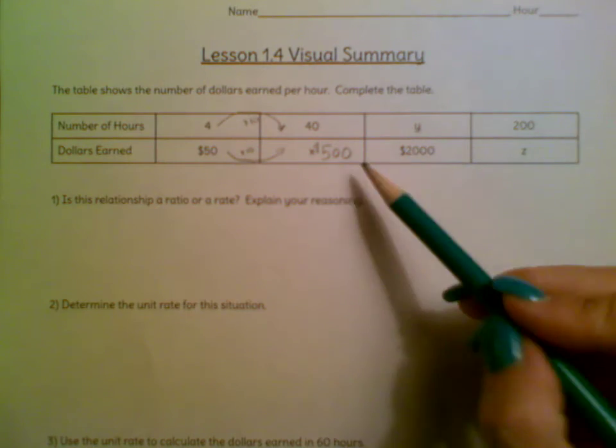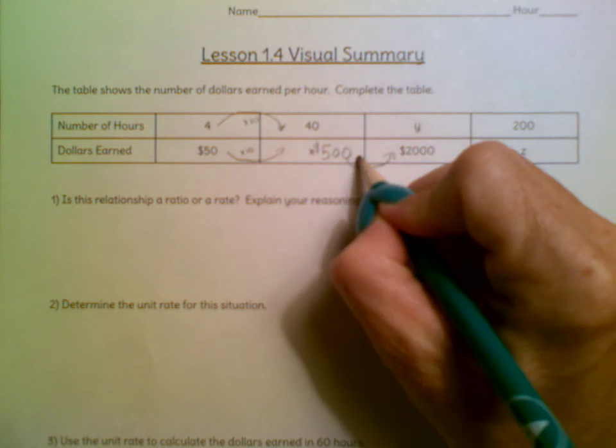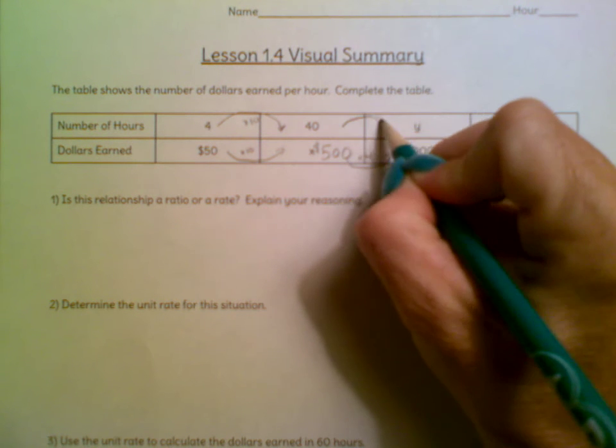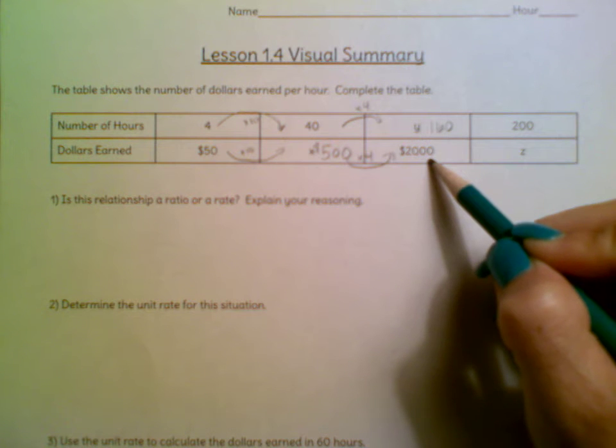I'm looking for more relationships. I actually see here, going from here to here, 500 times 4 is 2,000. So 40 times 4 is 160. So I'd work 160 hours to earn $2,000.